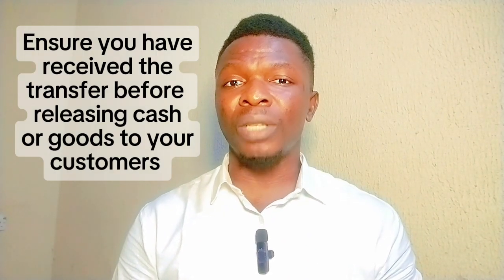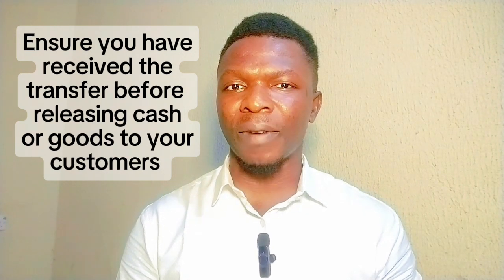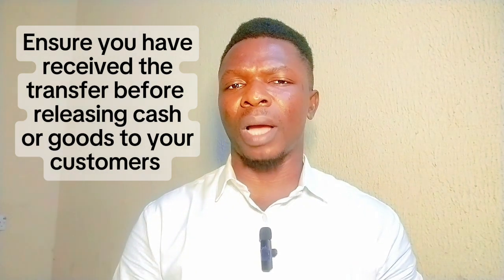Then number 2, always ensure that you've received the transfer before releasing your cash or your goods. This is really important because some customers will come to your shop, they will buy something or they would want cash, then they will make this transfer. They will show you debit alert telling you that they've been debited. Some people might even go as far as trying to cause a scene. Some people will try to put fear in you. They will tell you they sent the money, that you should give them the cash or the goods.